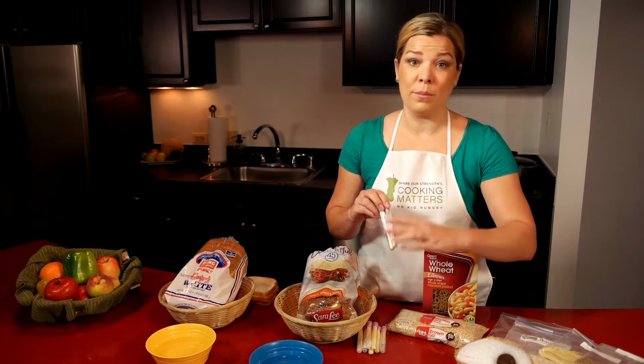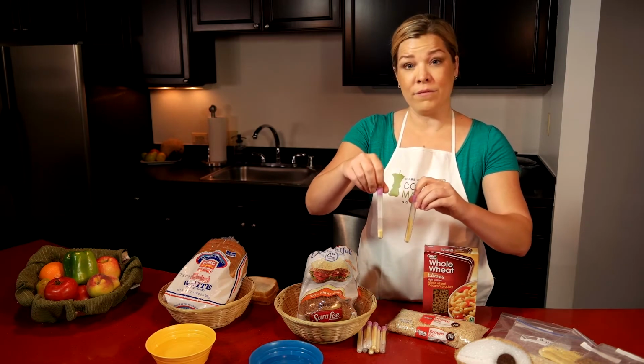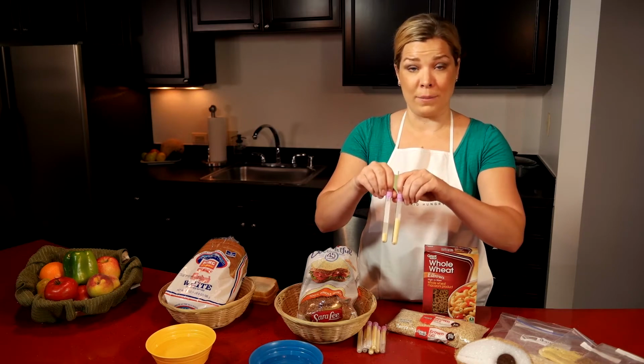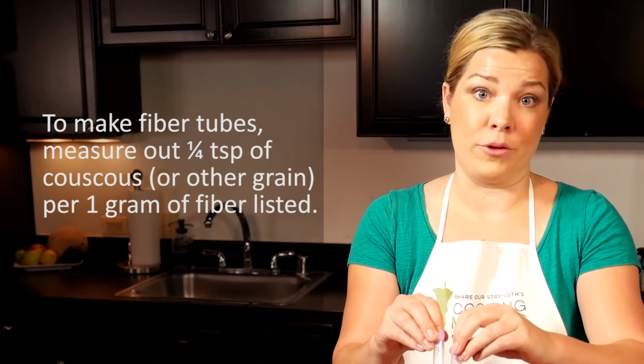You can measure this out to show the fiber that would be found in like items, and it's always best to compare items that will have an impact to participants. For example, the fiber found in a piece of white bread versus the fiber found in whole wheat bread. By using fiber tubes, you can create a visual for something that participants would not be able to see when looking at foods.